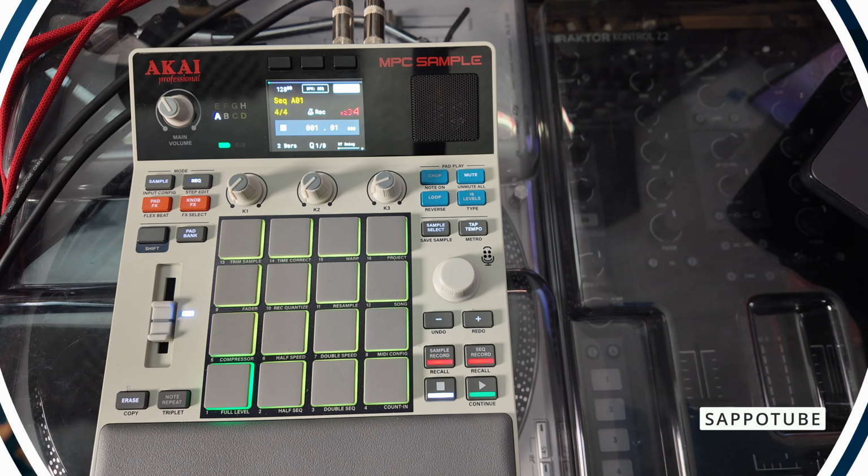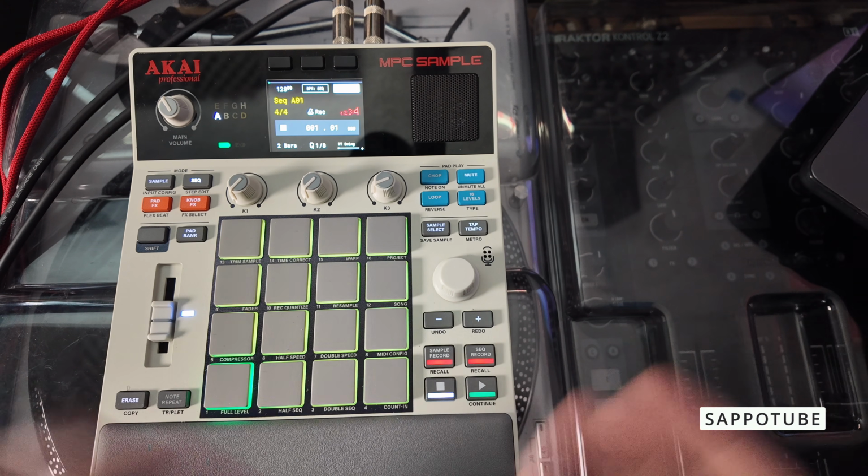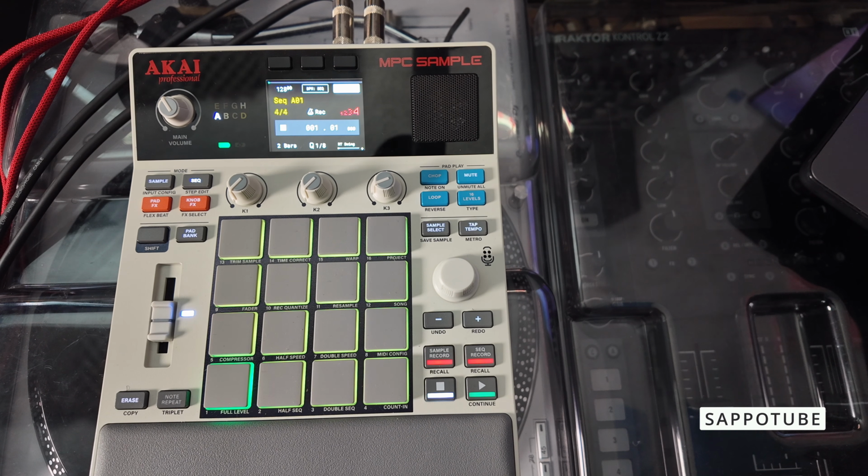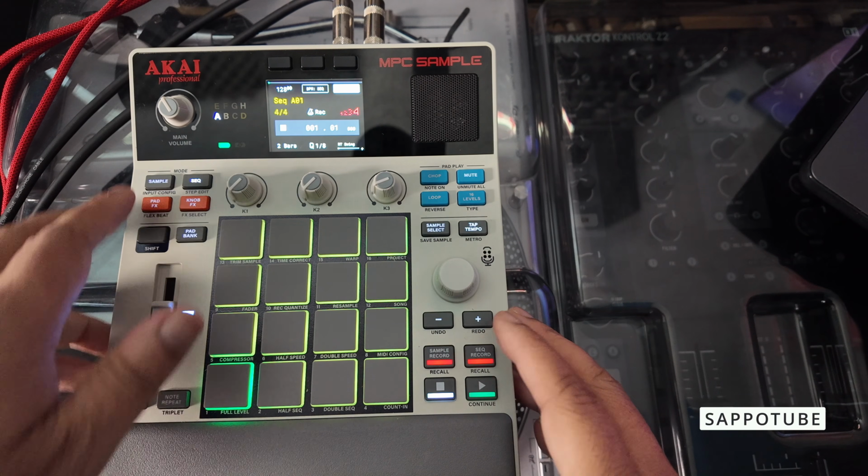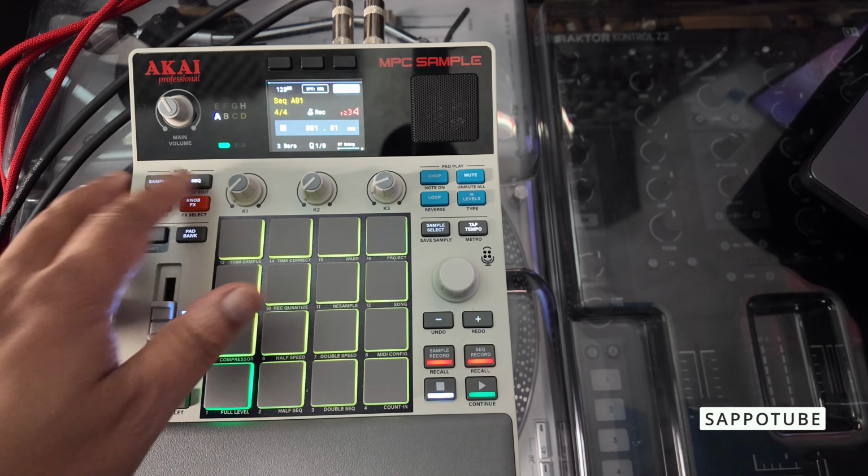MPC sample beats. Let's go. Okay, so obviously there's many ways to sequence in the sample if you don't know already. Got a fresh bank here, nothing on it at all.